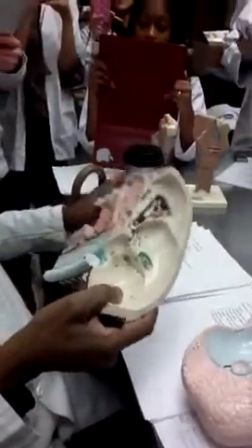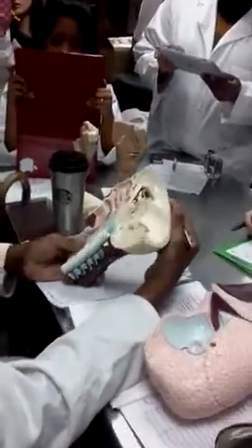All right, let's look at the sinuses. A sinus is a cavity in the skull that moisturizes air. Now here we have the frontal sinus. This is the frontal sinus, and this is the frontal sinus. Okay. All right, those are frontal sinuses.